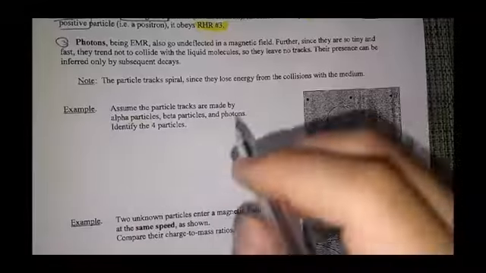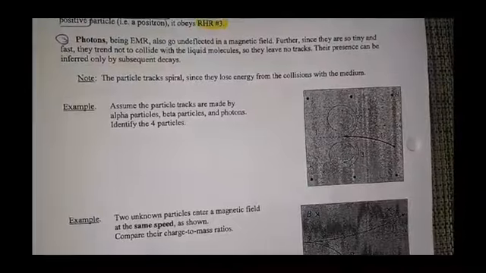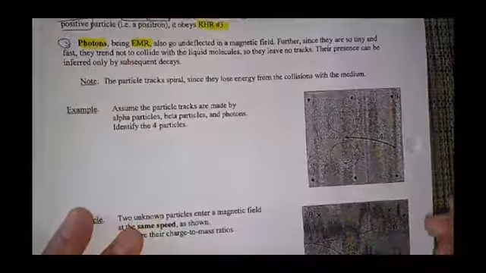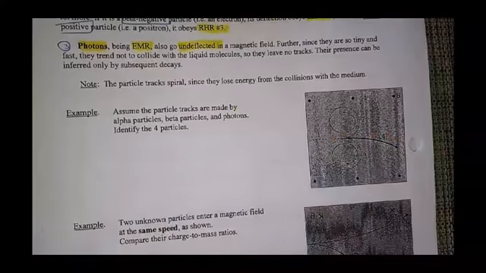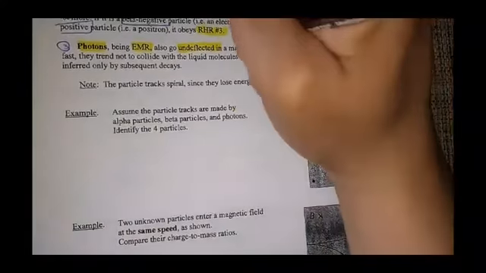Photon, for example gamma particle and gamma decay, those kinds of situations. First things first, photons are electromagnetic radiation, so they will not be deflected by any type of field. That means the path is going to be straight.